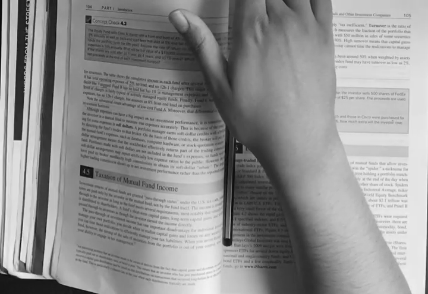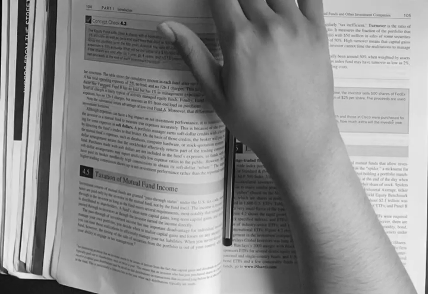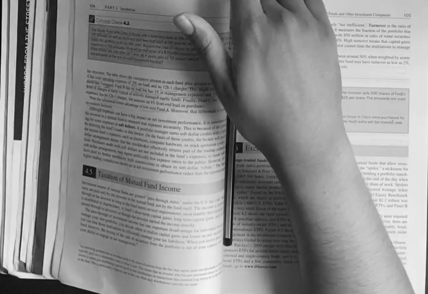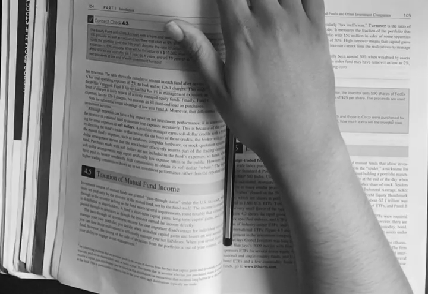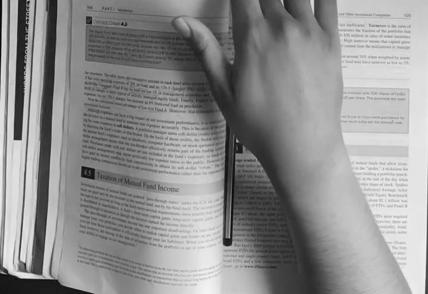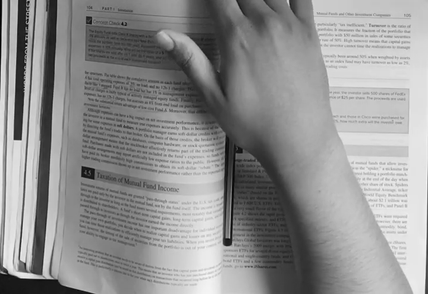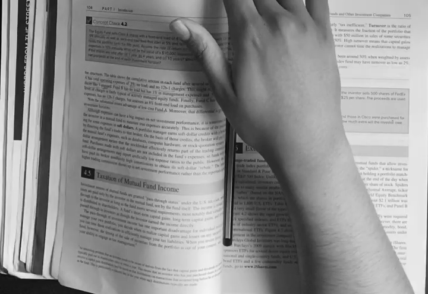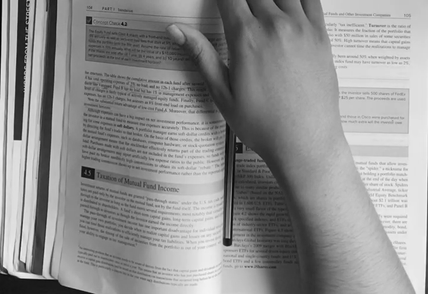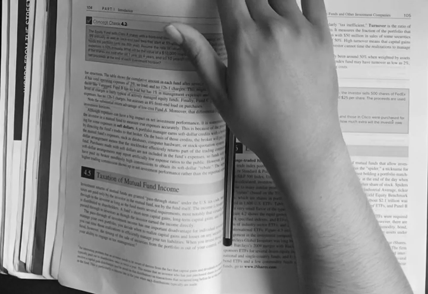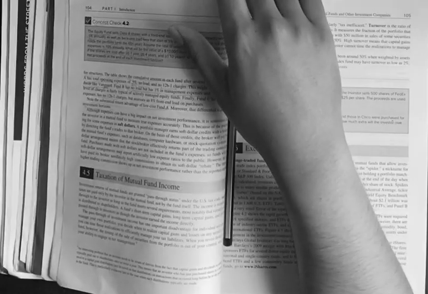Future value before back-end load, only considering the 12b-1 fees, is 10,000 times 1.095 to the power t. Proceeds after back-end load, if applicable, would be future value before load times the appropriate percentage.